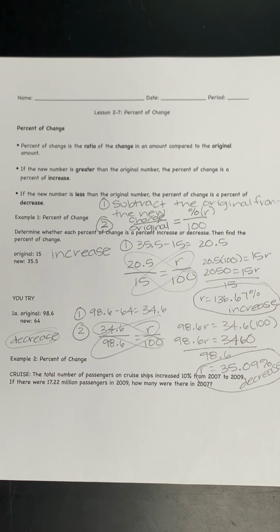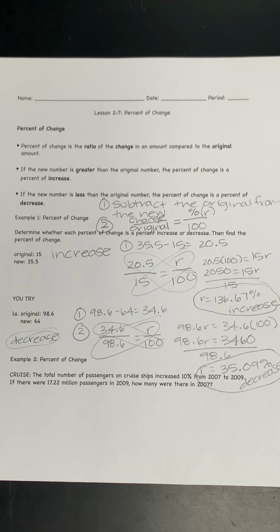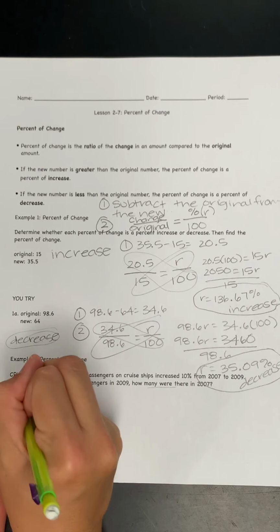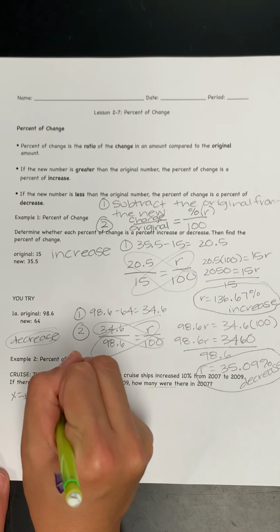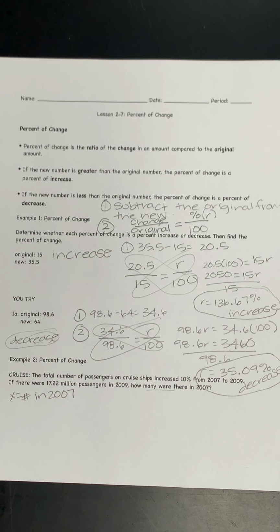So it says the total number of passengers on a cruise ship increased 10% from 2007 to 2009. If there are 17 and 22/100 million people in 2009, how many were there in 2007? All right, so here we're essentially showing that relationship between that original and new, like we've always done. So what I'm going to do is first define our variables. X equals number in 2007, okay?